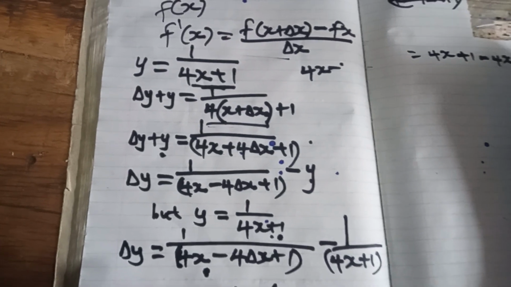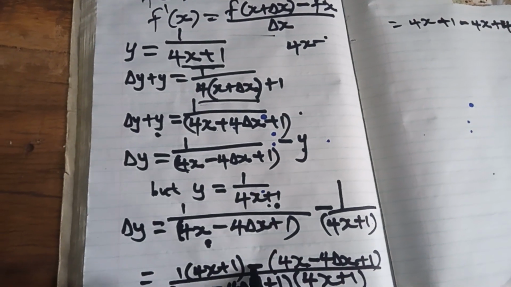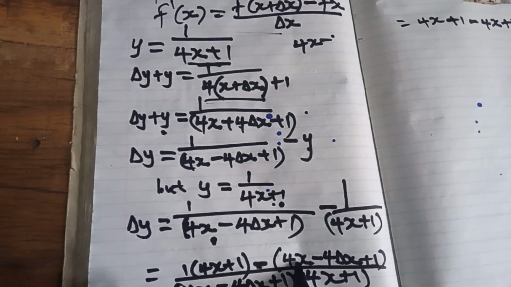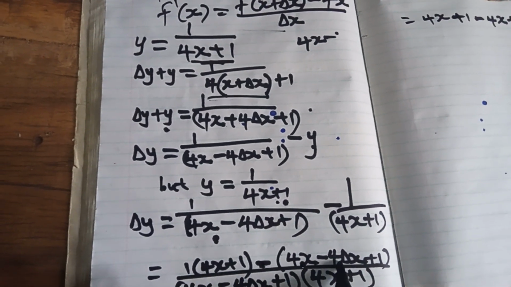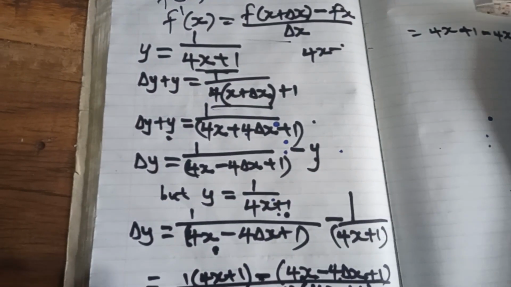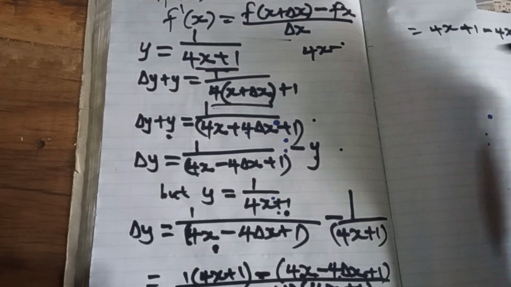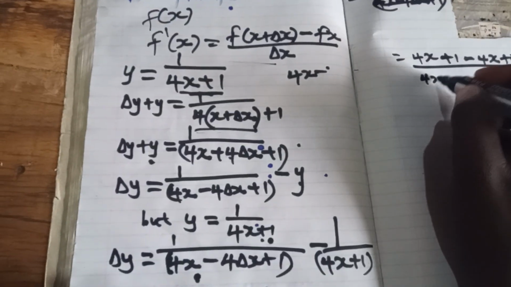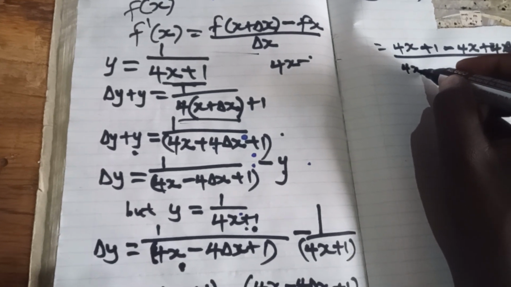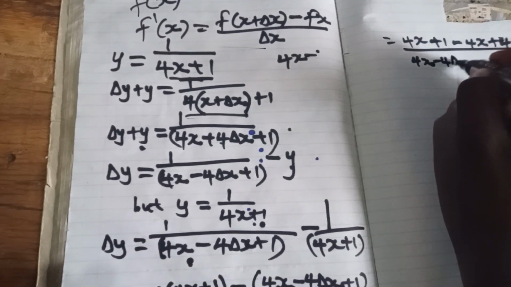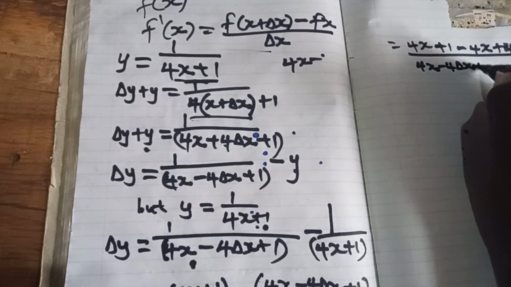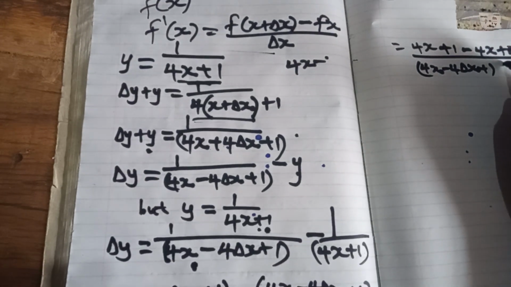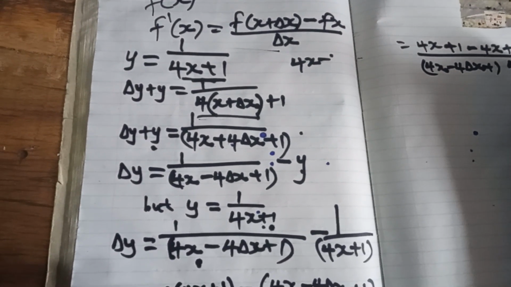4 change in x, not 4x. When we take this one multiplied by this one, it is 4x. Then this one multiplied by this one plus 4 change in x minus 1, all over. This is now 4x minus 4 change in x plus 1. Then we have 4x plus 1.